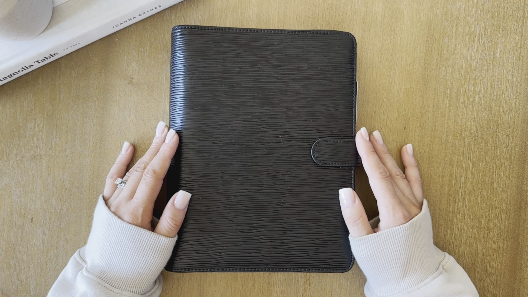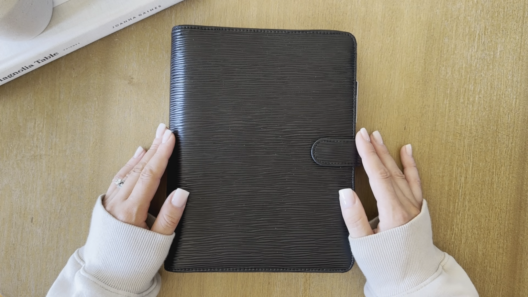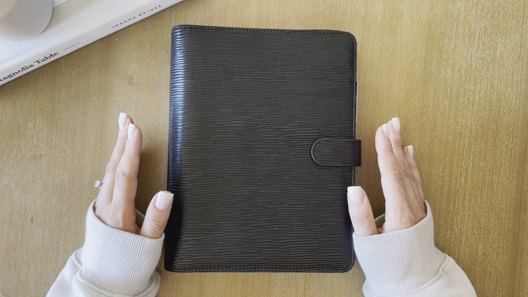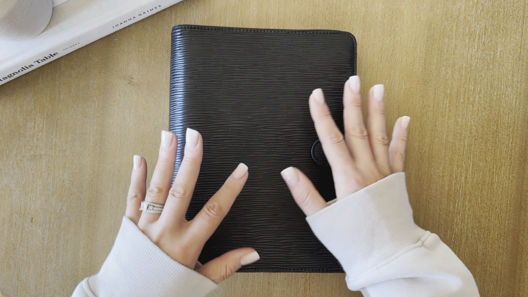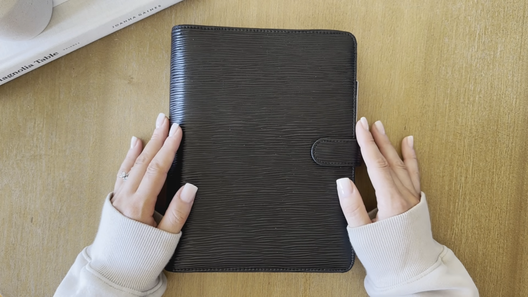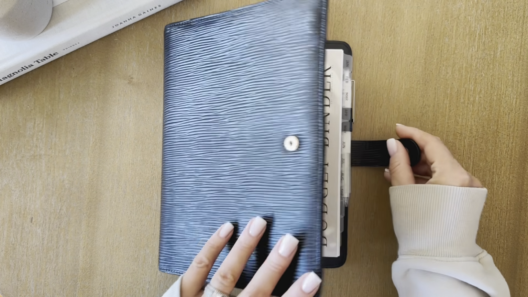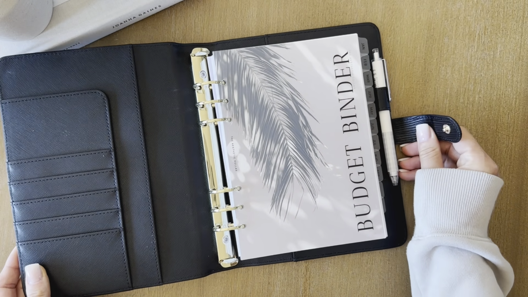So I am going to be walking you through how to make a zero-based budget, how I make my budget, and then we will segue into how I decide what I'm going to do for cash stuffing. So that being said, let's go ahead and dive in.